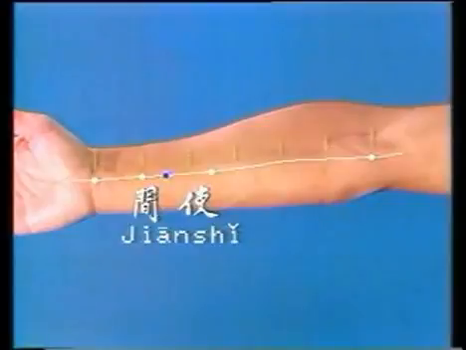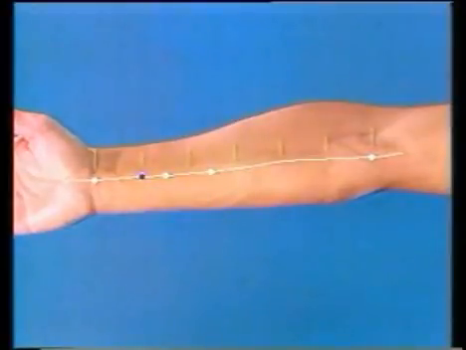Jianshi, pericardium 5. On the midline of the palmar side of the forearm, 3 cun above Daling, pericardium 7, between the tendons of muscle palmaris longus and flexor carpi radialis. It is the Jing river point of the pericardium meridian. Indications: cardiac pain, stomachache, vomiting, mental disorders, epilepsy. Puncture 0.5 to 0.3 cun, apply 3 to 5 moxicones, or 10 to 20 minutes moxibustion.